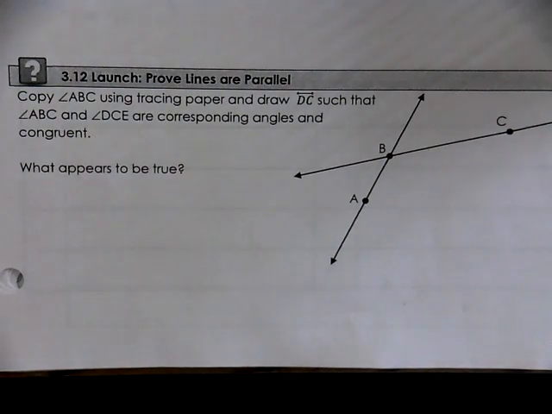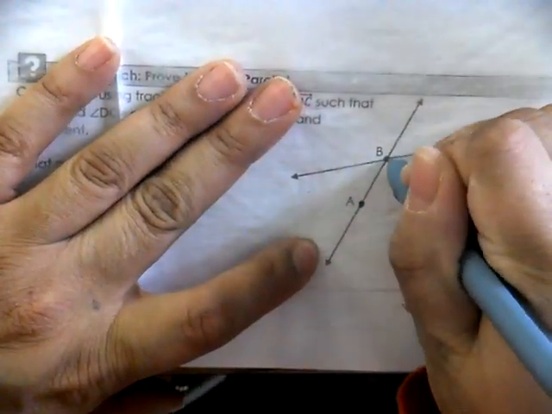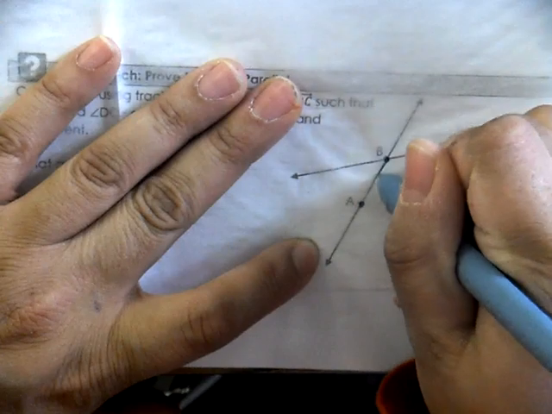So if you want your own tracing paper, feel free to grab some too, but I'm going to go ahead and, again, just like yesterday, show what happens with this tracing paper here. So I'm going to trace out ABC. That's all I'm tracing onto my tracing paper here. So here's A, B, and C.